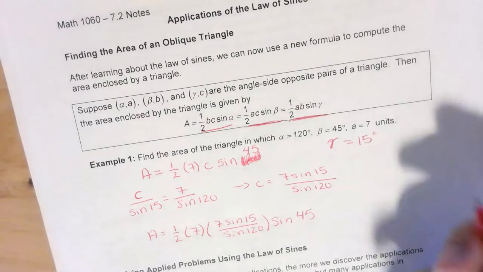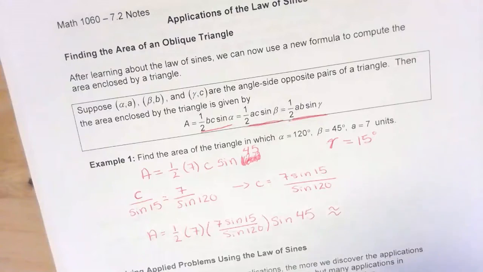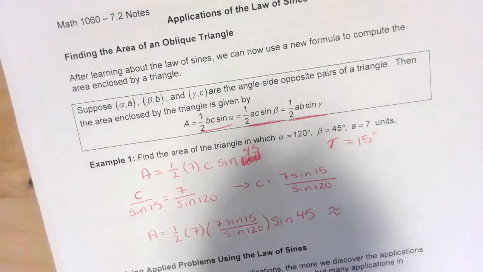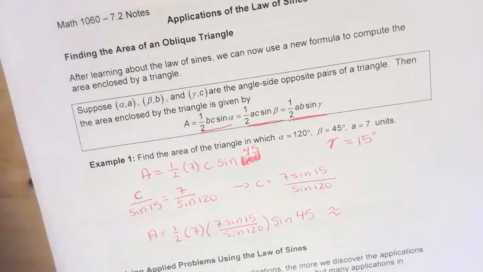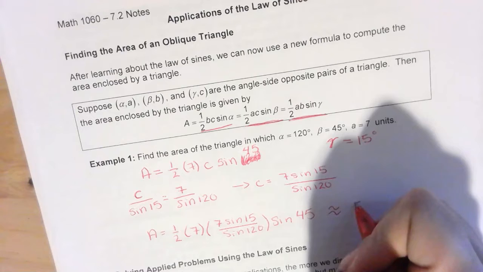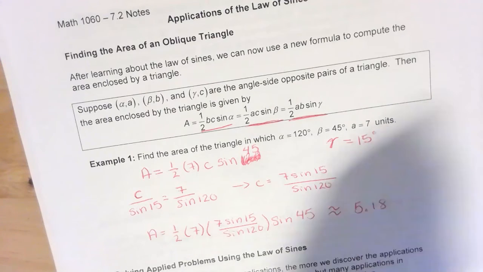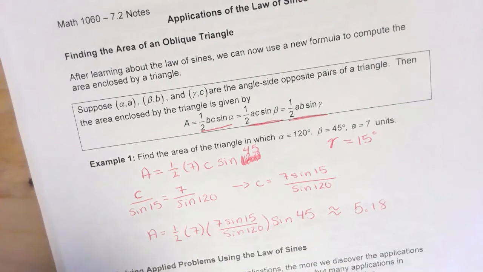Now, when I plug that into my calculator, so guys, when you plug this in, don't forget your calculator needs to be in degrees, and then we can round that, and I'm going to round it to the second decimal place, so it's going to be 5.18. And of course, we had units there. We would do units squared because this is area.